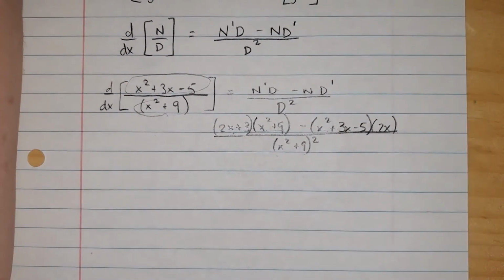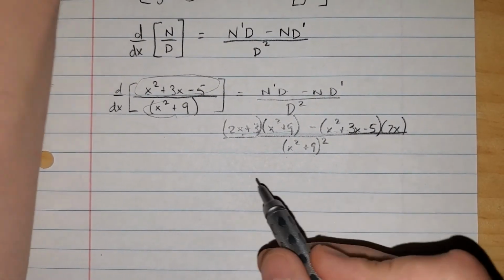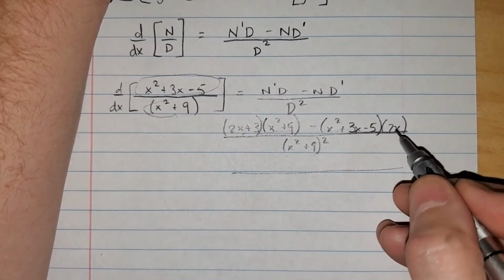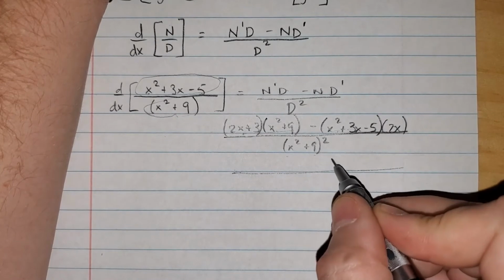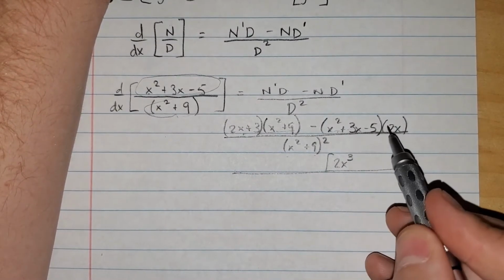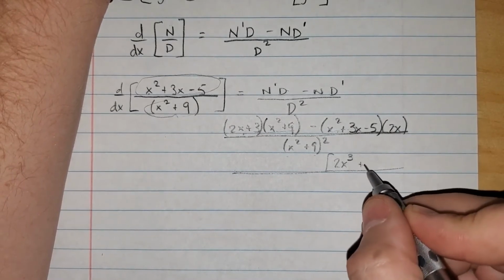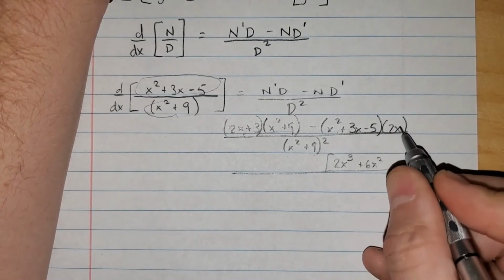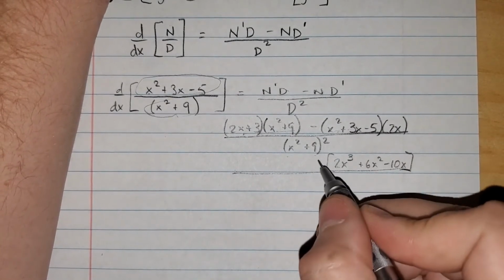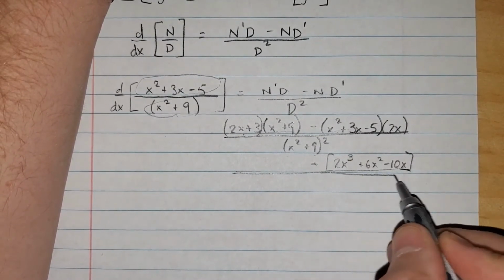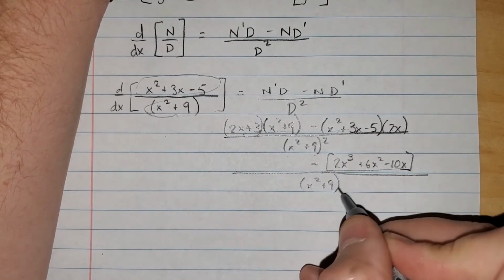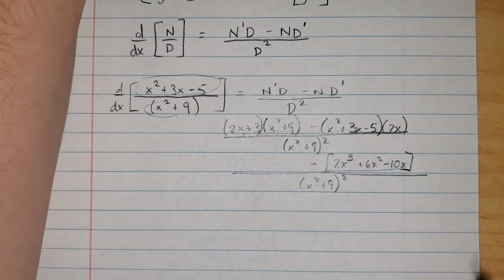So I'm going to start this real easily. Let's go this guy. I'm going to just distribute this 2x, right? So 2x times x squared is going to be 2x cubed. And then 3x and 2x is going to be, right, 6x squared. And then 5 and 2 will be minus 10x, okay? And that'll have a nice big minus sign in front of it, right? The bottom we're going to leave as x squared plus 9 squared. And we're not going to do anything with that.